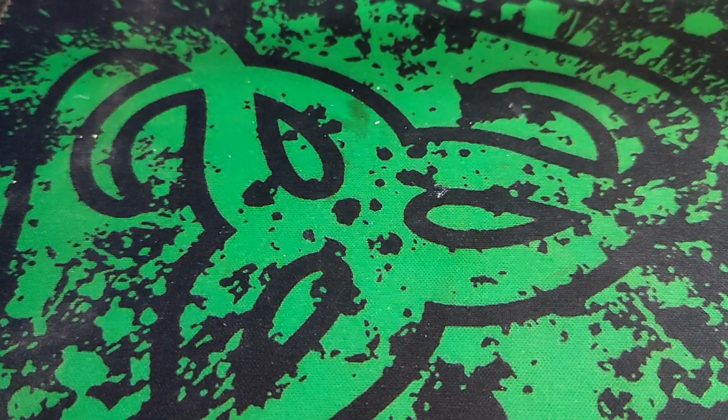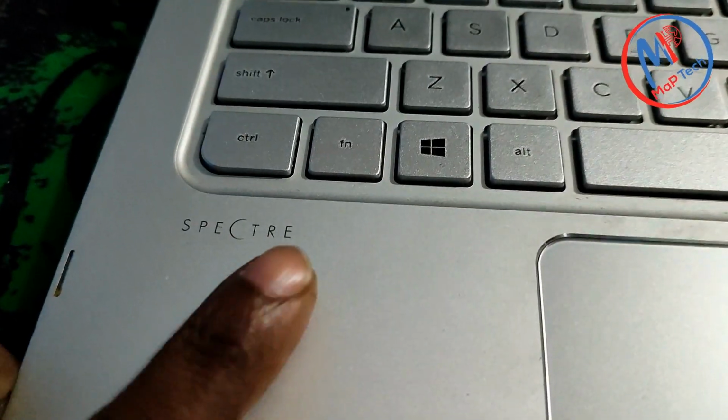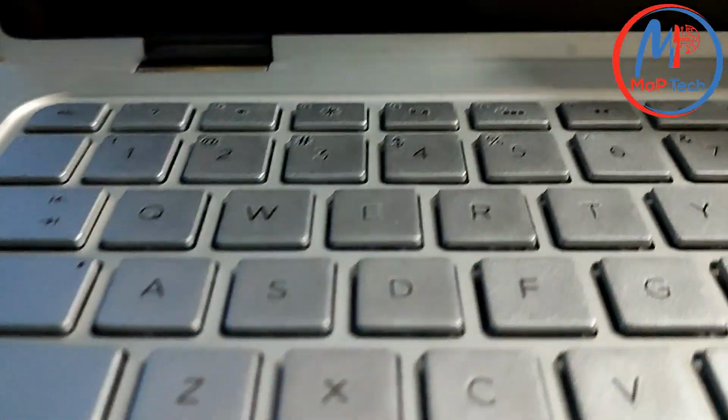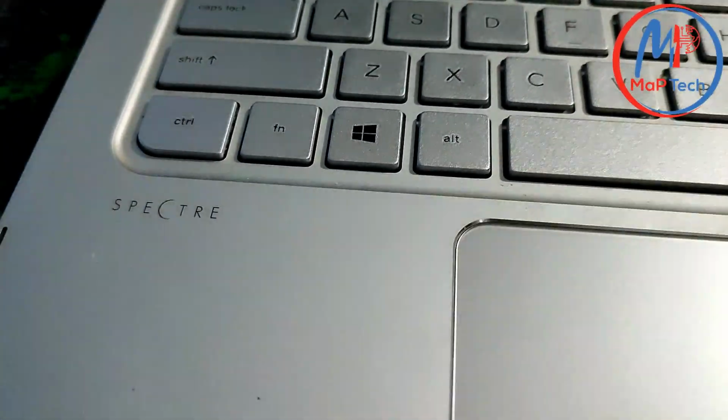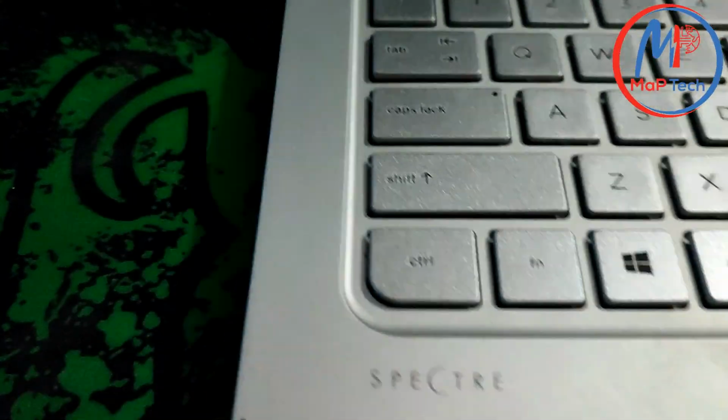Hello everyone, we are here again in our Lab Technologies workshop, and today we have another problem with this computer, a Spectre. This computer is not responding when you switch it on.